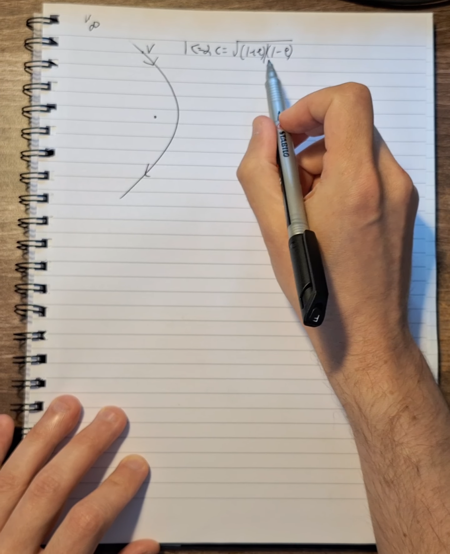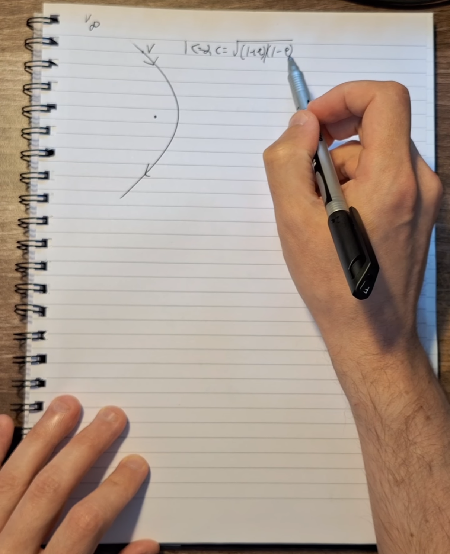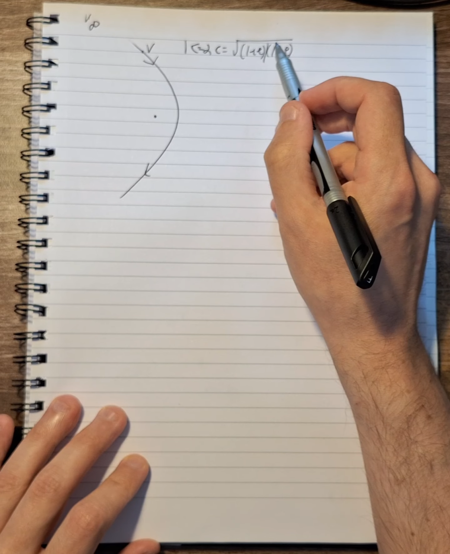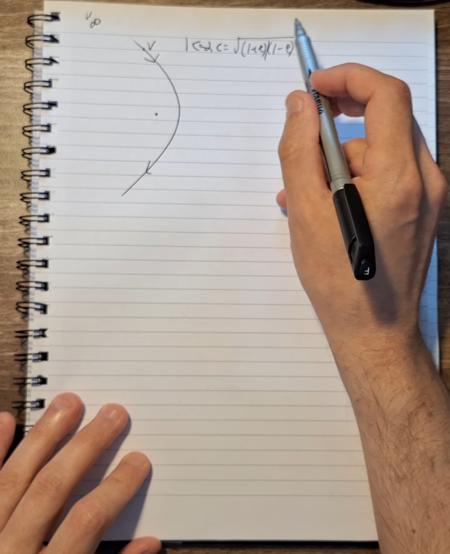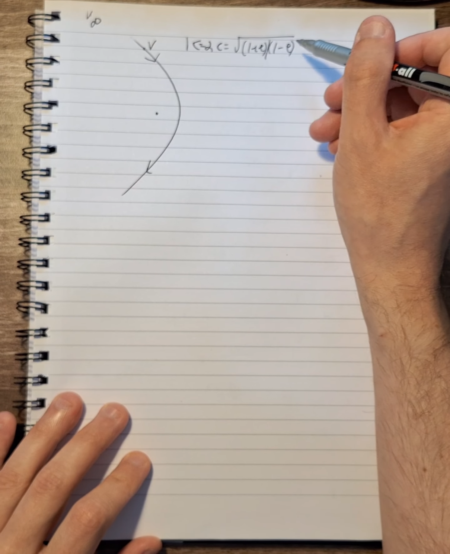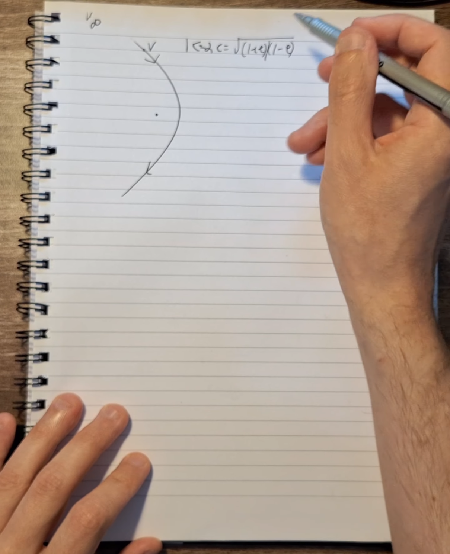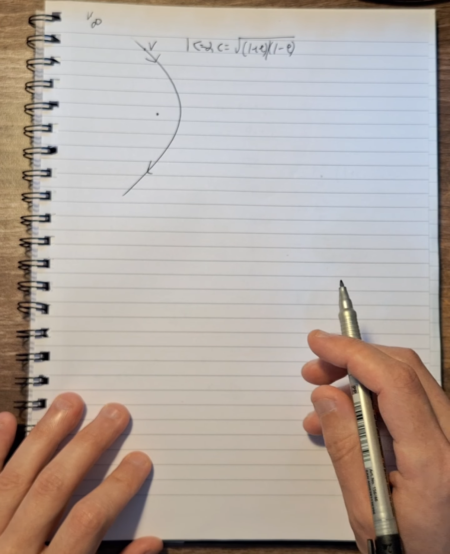This is a funny equation because if you put e greater than 1 into this, you actually get the square root of a negative. So that gives you a complex number, which I don't understand. Maybe that's a mistake, I don't know. Anyway, it doesn't matter.